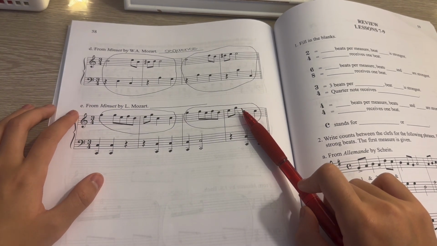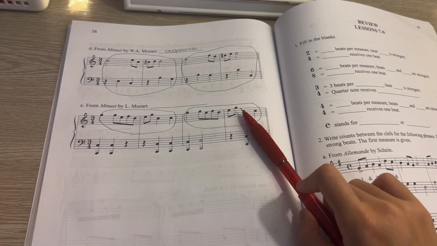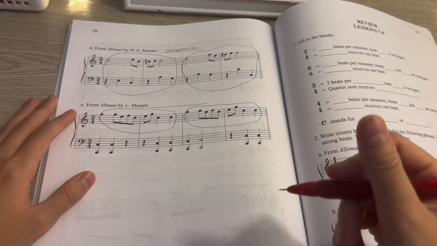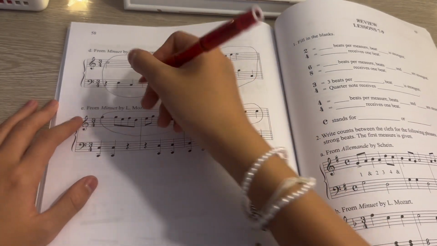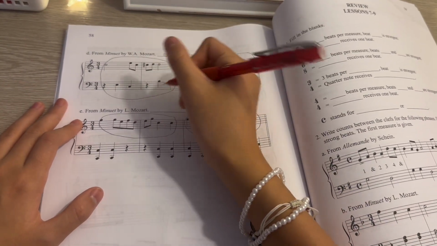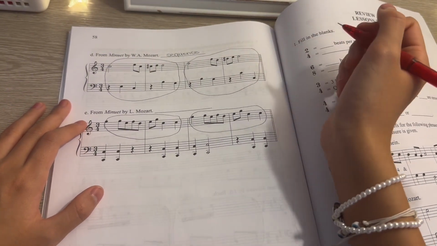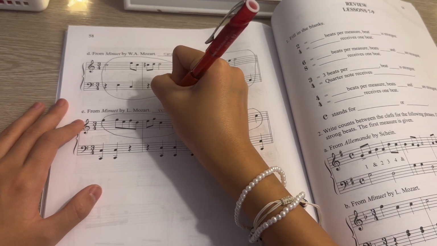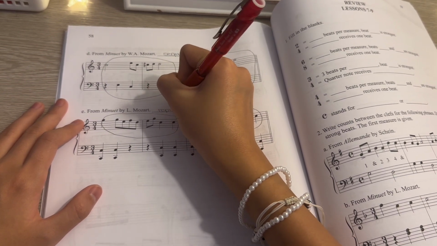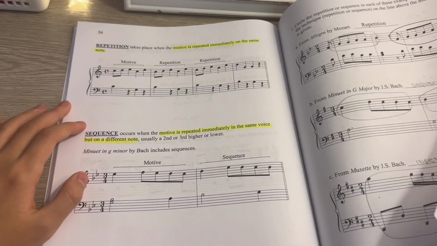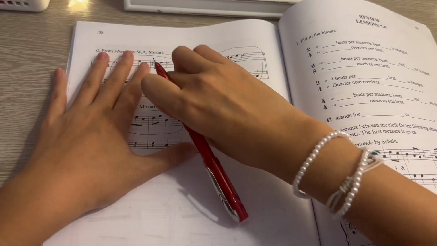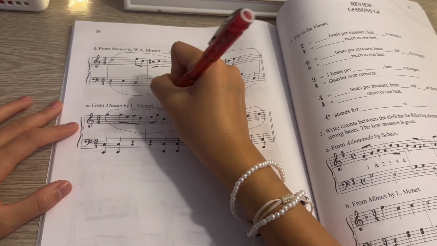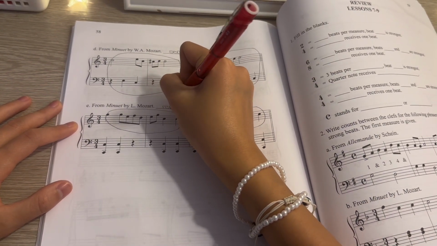And here we can see same exact notes and same exact rhythm. That means it is repetition because it's repeated twice, right? Or I don't know if I should say repeated once or repeated twice, but you see that it's being repeated. Oh my gosh, okay, yeah, so it's okay. I don't even know how to spell repetition. That's really interesting. Okay, so it's repetition.